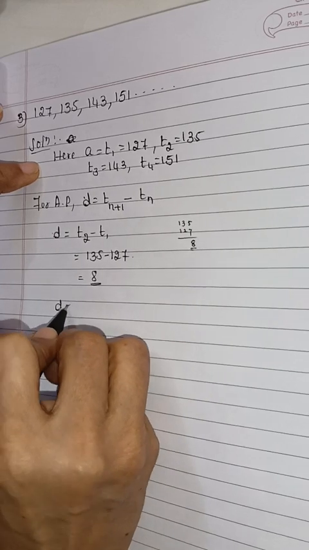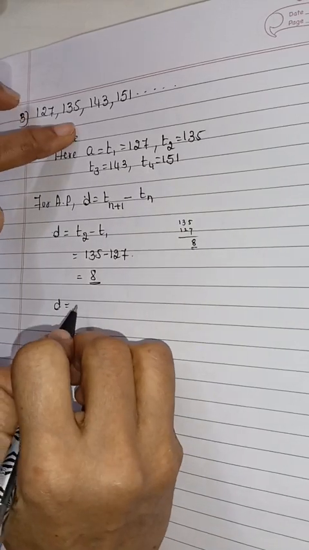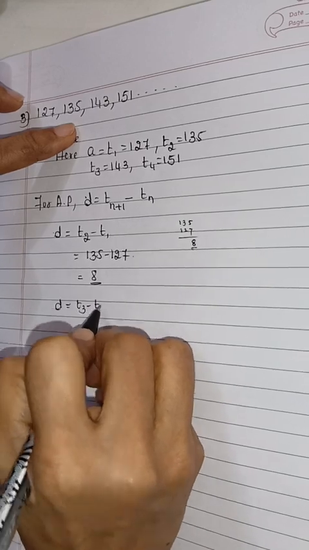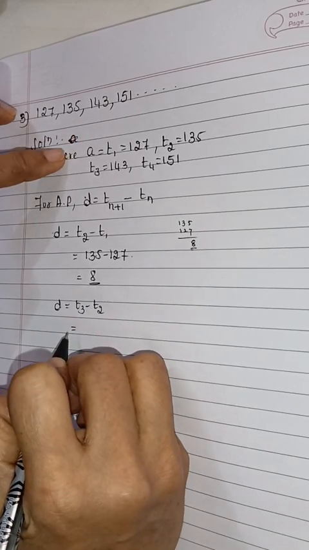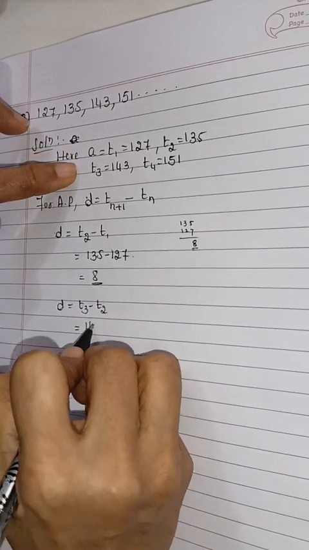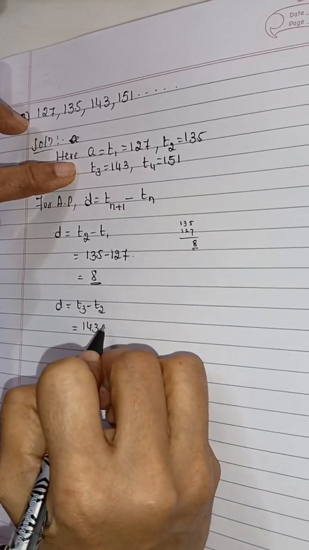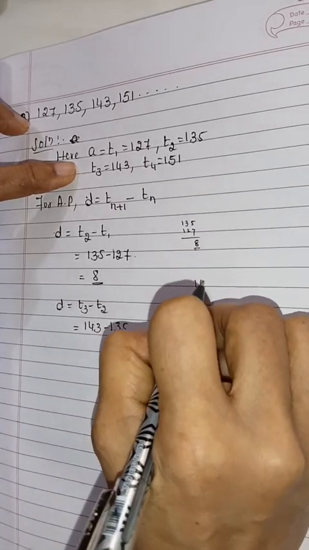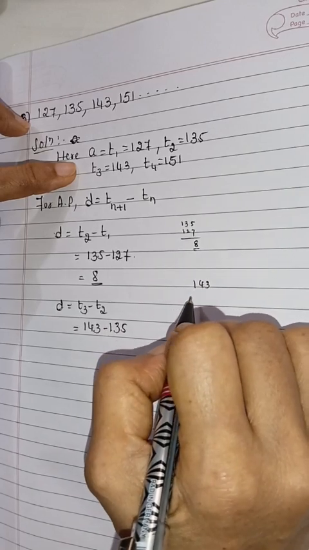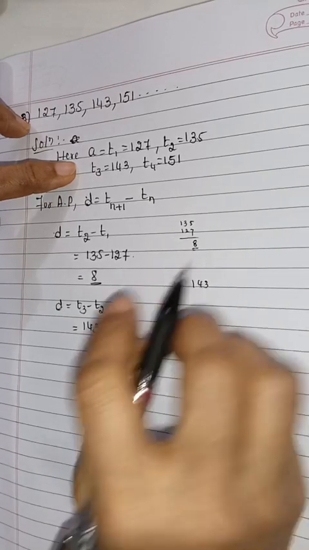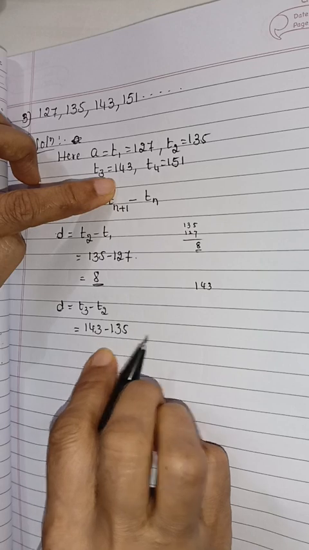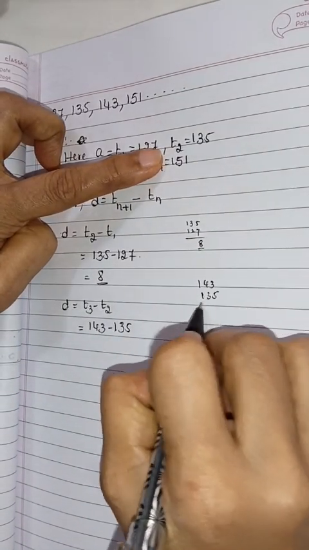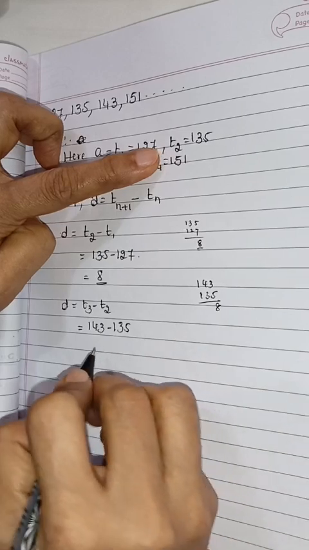Another, we have to find out the difference, so T3 minus T2. T3 is 143 minus T2 is 135, that is 8.